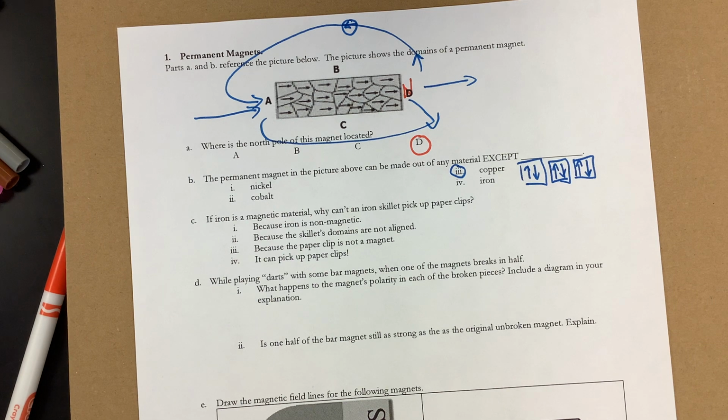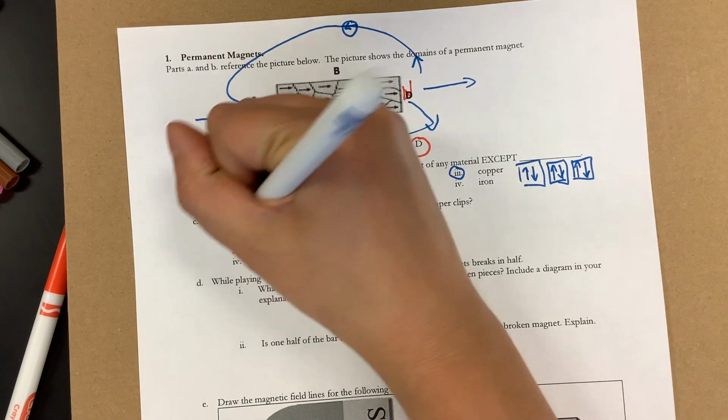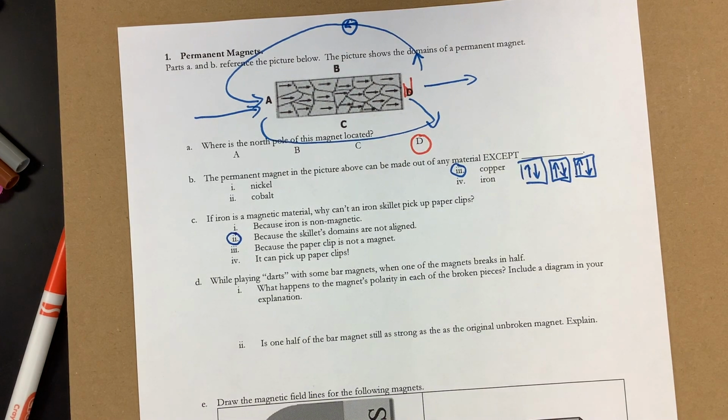Now, iron can be a magnetic material. It has domains. But if I just take a regular piece of unaligned iron, it doesn't pick up other things. That's because the iron skillet's domains are not aligned yet. Right? So if I took a house key, a spoon, a fork, I can't just take those and bring them near paper clips and expect them to pick each other up. When I take a spoon out of the drawer, the spoons don't attract each other. That's because you need at least one material with aligned domains in order to have attraction.